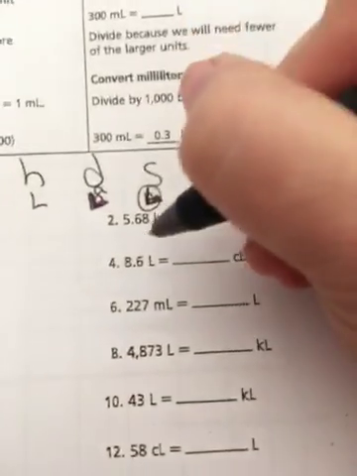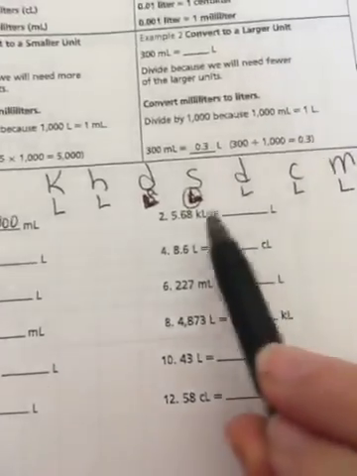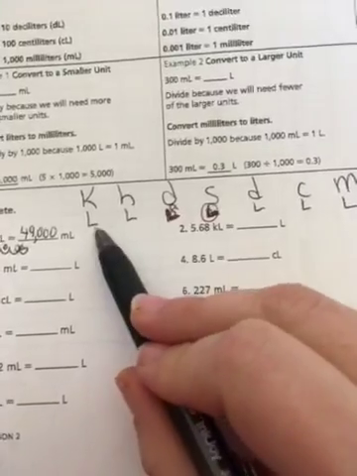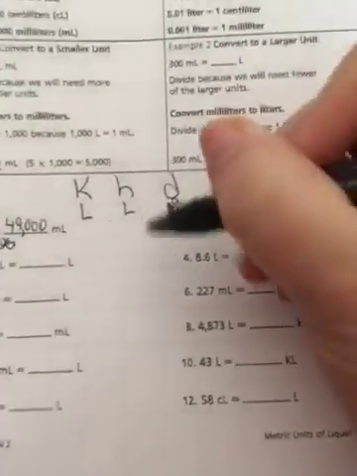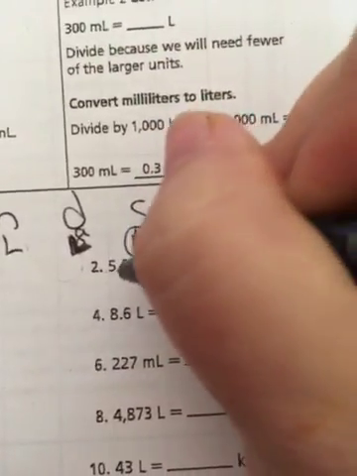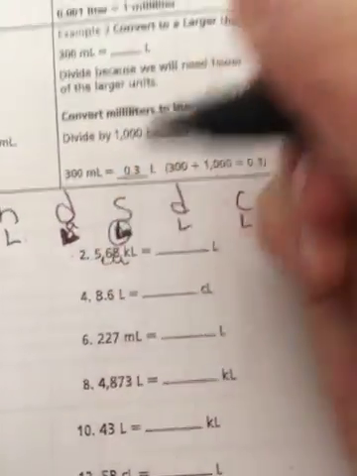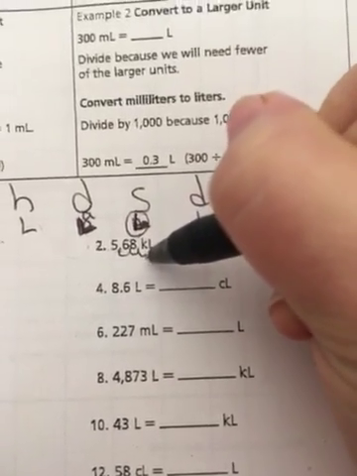Okay, let's try the kiloliter here. Kiloliter is big, liter's smaller than it. So this is big to small. We multiply. So we're going to go over from kiloliters to liters, 1, 2, 3 scoops to the right. And that's what we're going to do with the decimal point. Here's the decimal point. 1, 2, move out of the way here. 1, 2, 3 loops to the right.